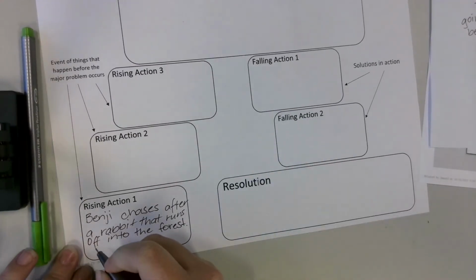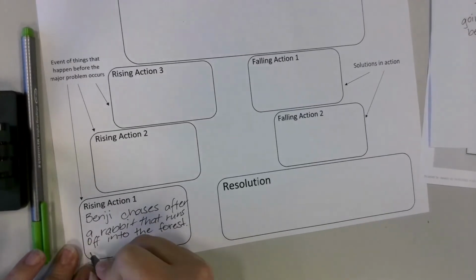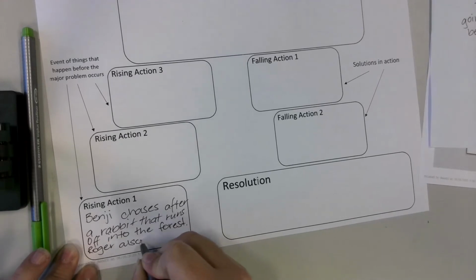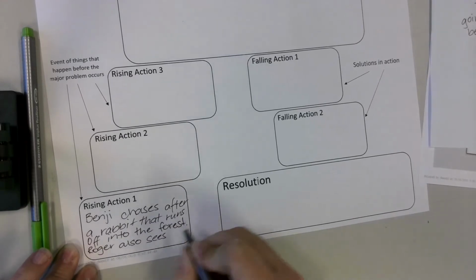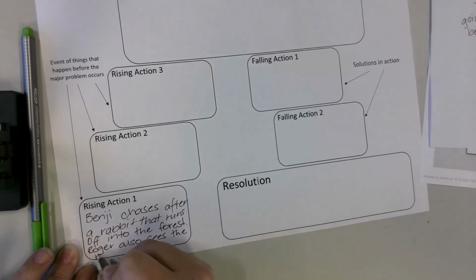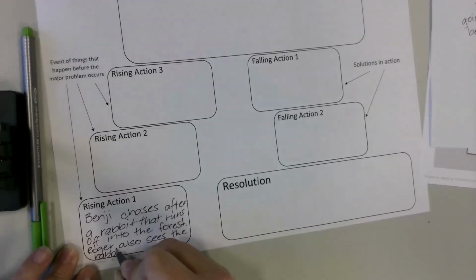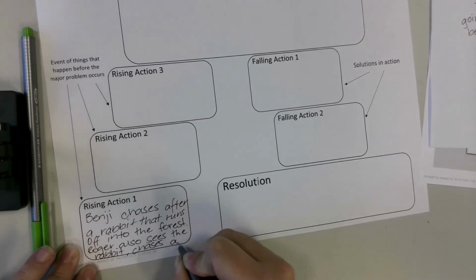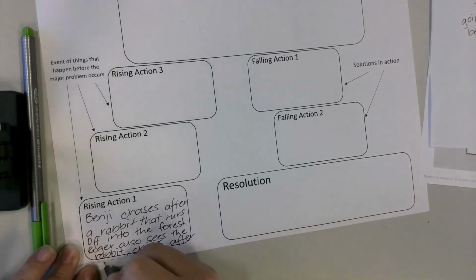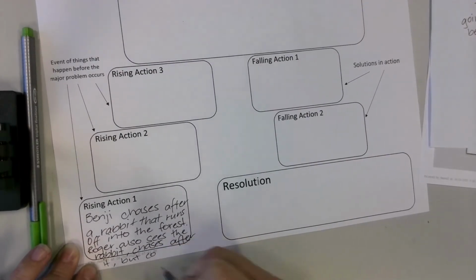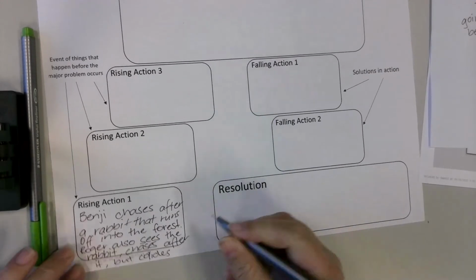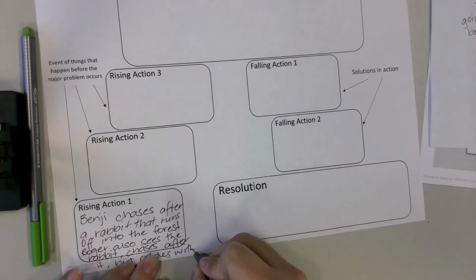And then I'm going to have that Roger also sees the rabbit. Chases after it. But collides with Benji.